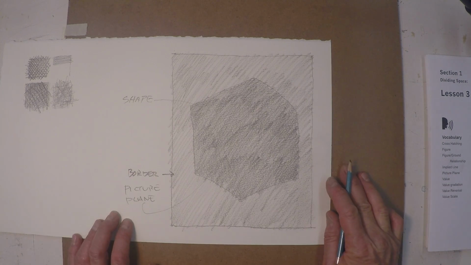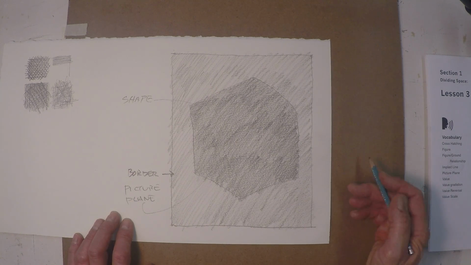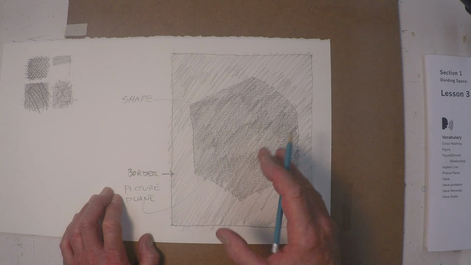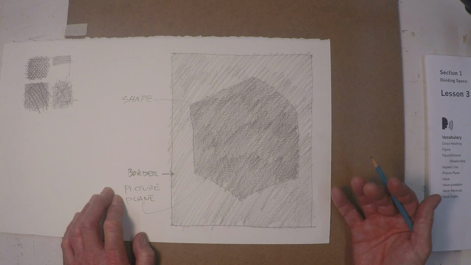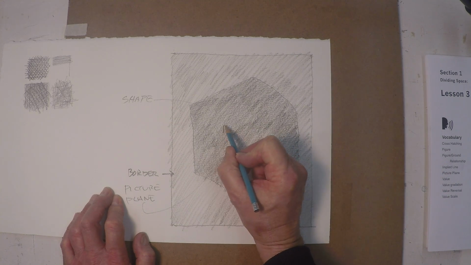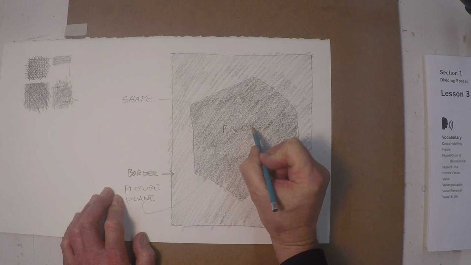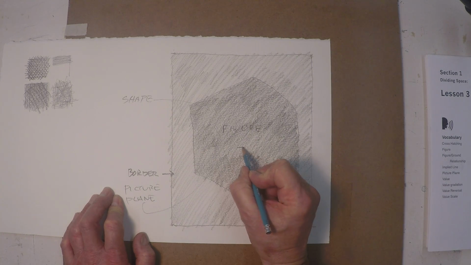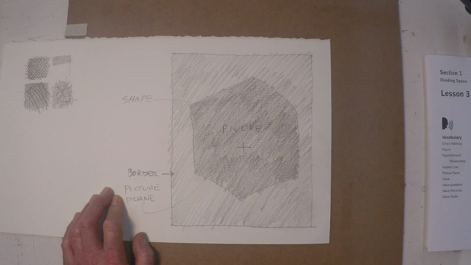Okay, so additionally, this shape in the picture plane is now a picture. And so this is called a figure. And a figure is also a positive shape. I'll just put a plus sign here. And we talked about that in the last class. Ground is also, you can think of it as background. And also, that is the negative shape.